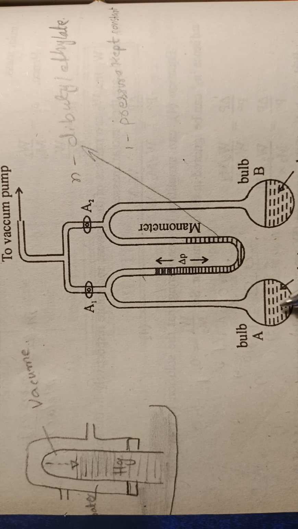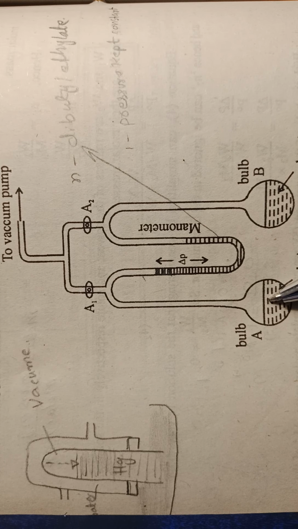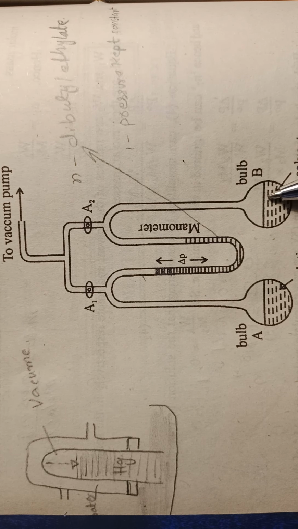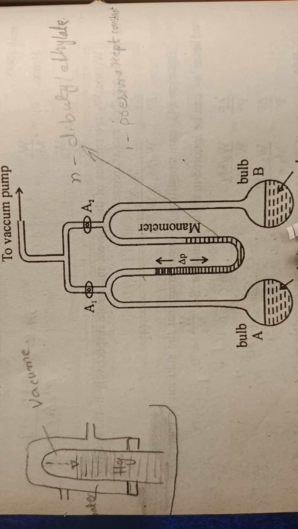There are two bulbs known as A and B in this apparatus. One of the bulbs is filled with pure solvent while the other has a solution. So here bulb A has a solution and this one is filled with the solvent. And this apparatus is put in a constant temperature bath.